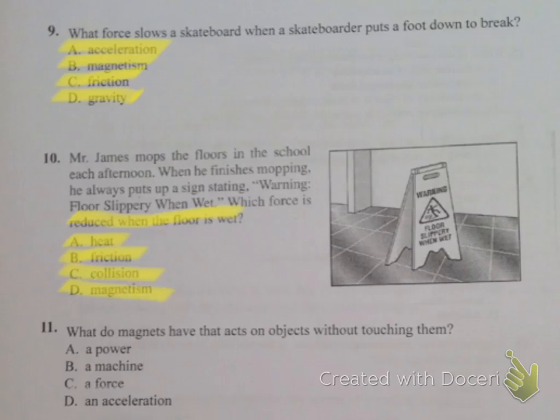Number 11. What do magnets have that acts on objects without touching them? Magnets. Is that A, a power, B, a machine, C, a force, or D, an acceleration?